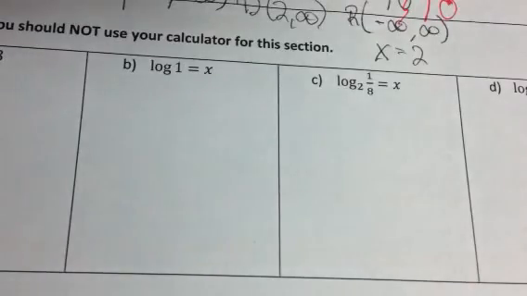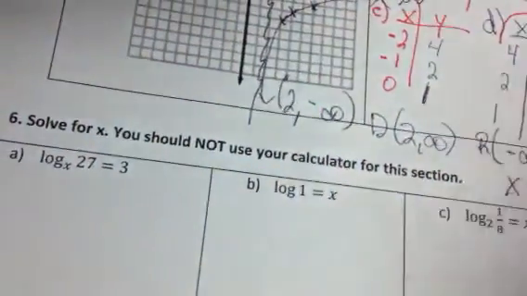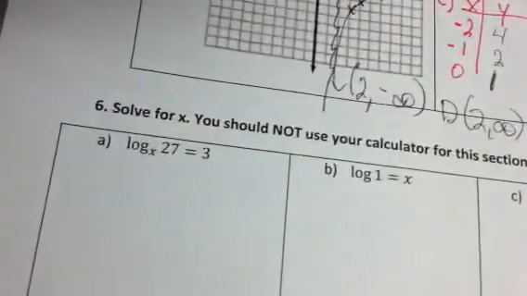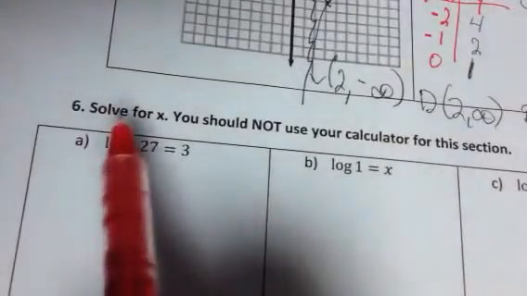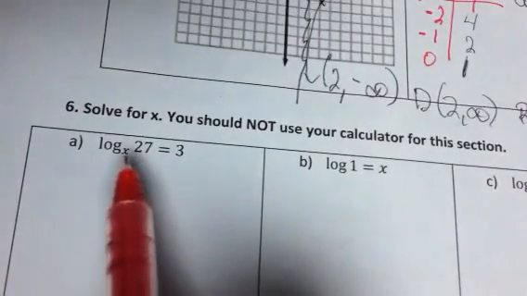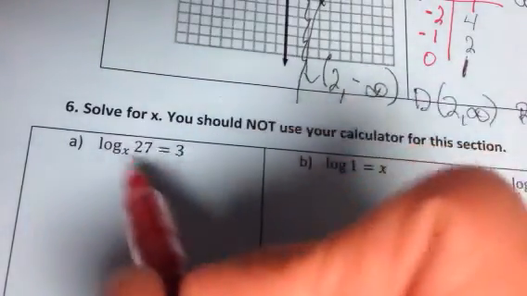The next section: what will not be graphing calculator allowed is the graphing and this part. I'll let you have the graphing calculator on the rest. So the idea is, with your exponent table, which you can have, you're going to solve for x. All of these are logs. We're going to make them into e's.